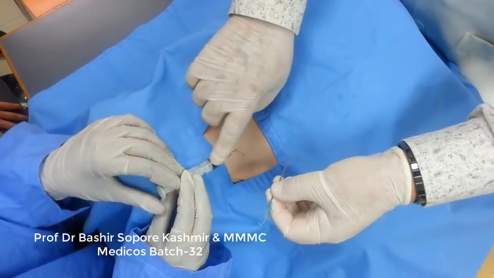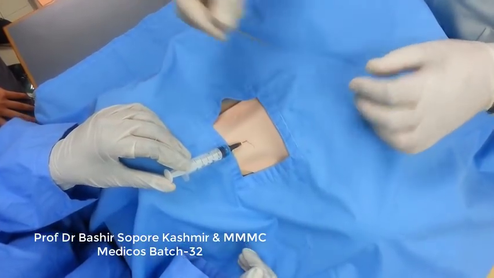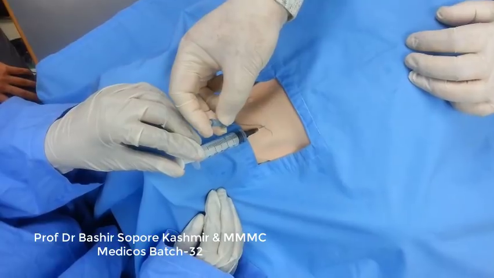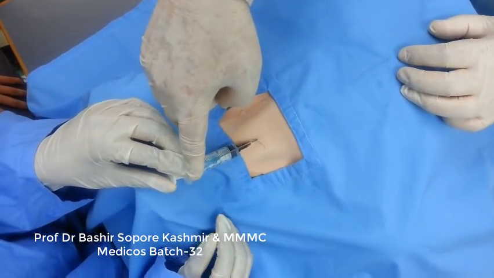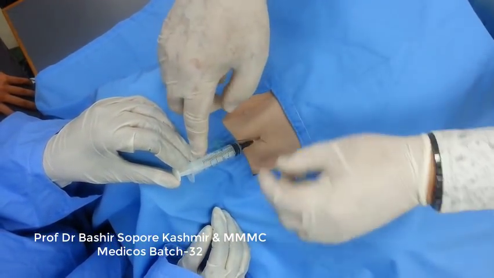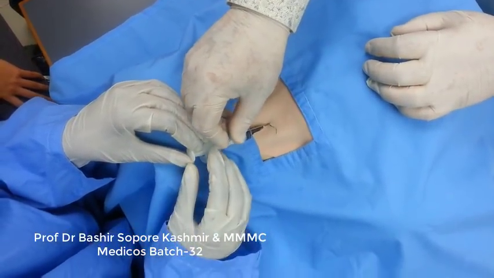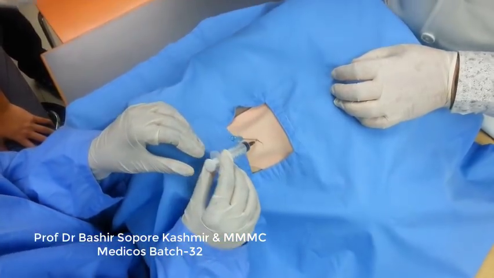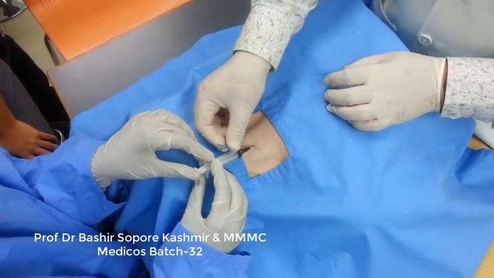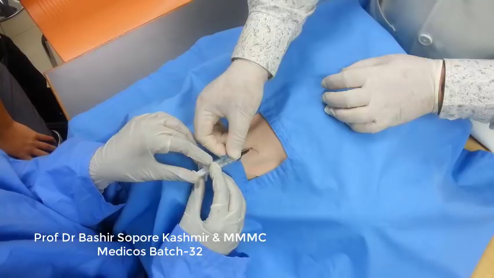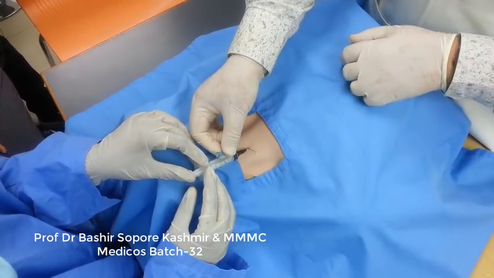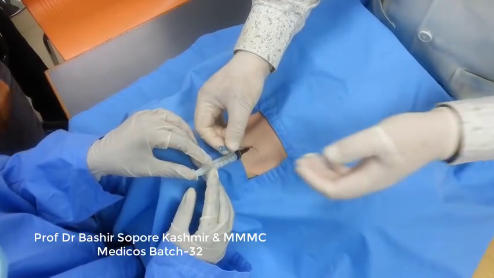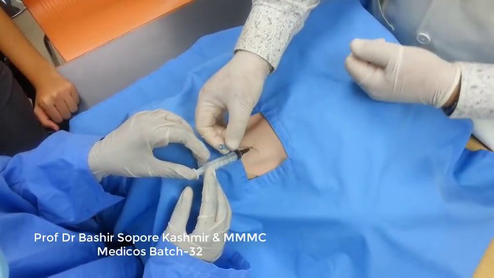You don't remove anything. Now there are two methods. One is that you take this needle and go along the finder needle like this, down. I know that when it touches the needle, it will go into the internal jugular vein. So this needle can be inserted parallel to the finder needle. Then it's easy, isn't it? You will not have to search this way and that way, and there will be less injury.